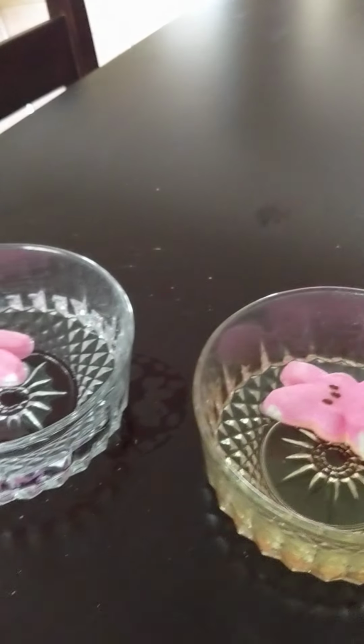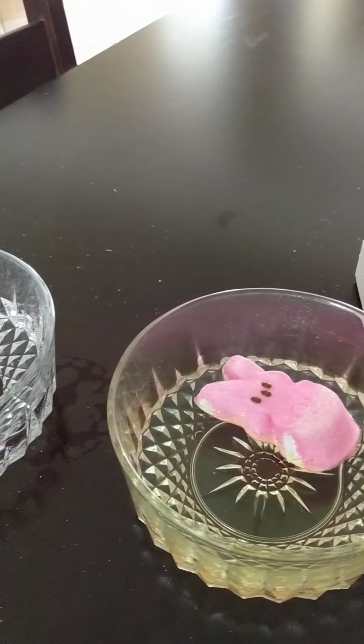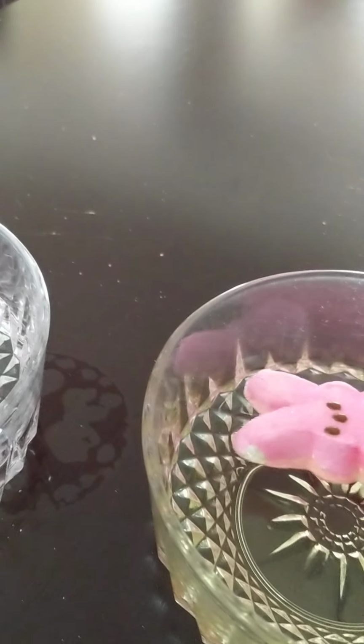Now let's try the oil. Let's see what happens. He's really floating. He's starting to sink in the oil though.